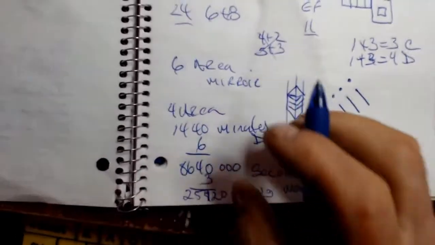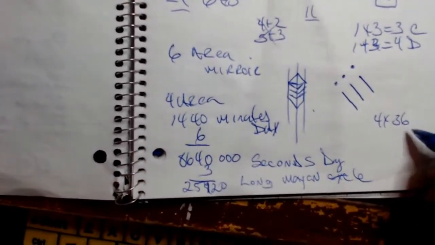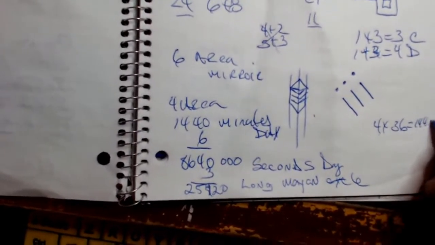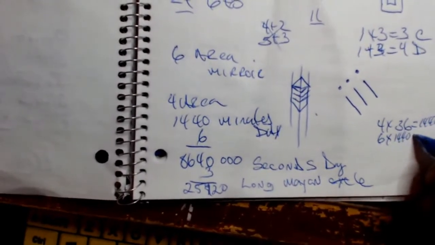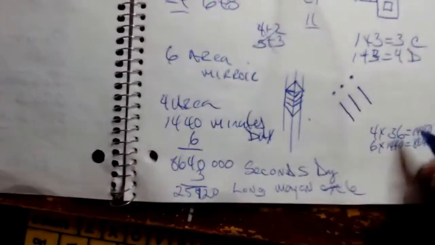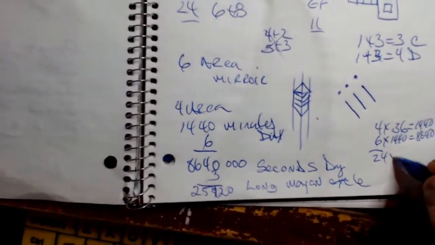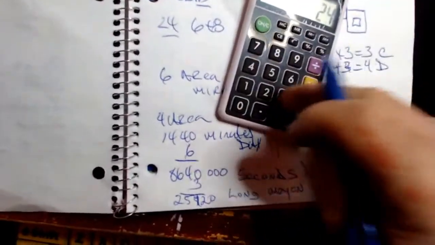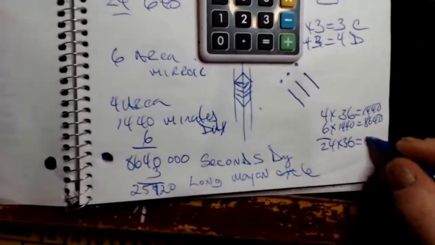Now I just want to see, I got 4 times 36, and then 4 equals 1440, and then 6 times 1440 equals 8640, and that is 6 by 24 times 36. 24 times 36 equals 8640. So I got the answer.